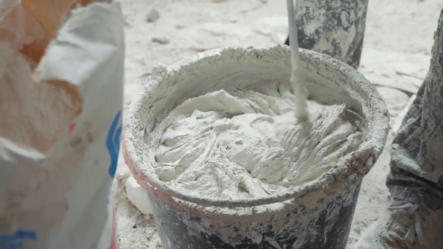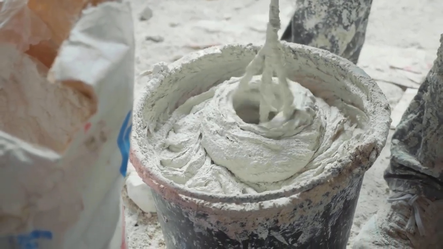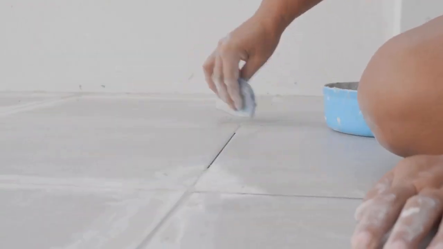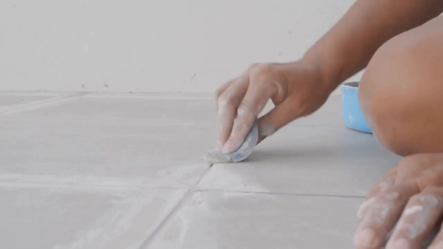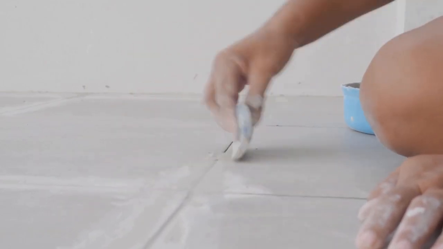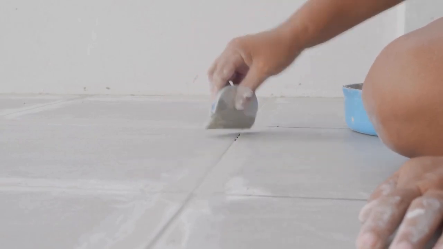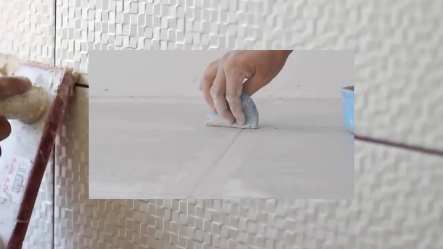So now, one by one, I will discuss what grout is, what the types of grout are, especially epoxy and cementitious grout, IS code preference, practical applications, pros and cons, and which one you should choose for your project. So first, we need to know what is grout.